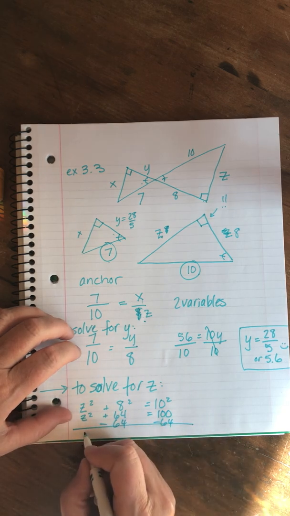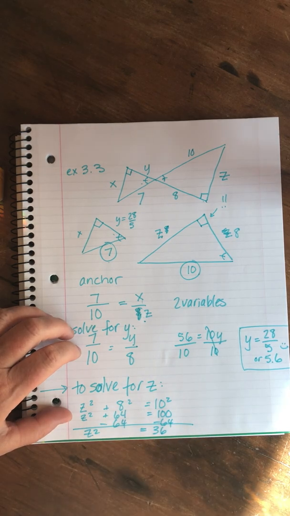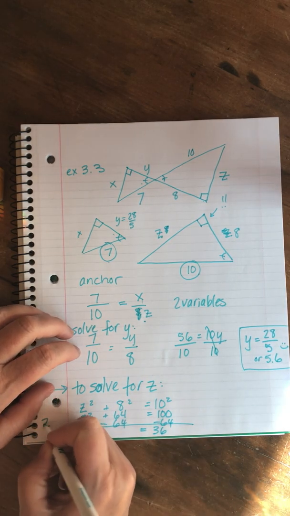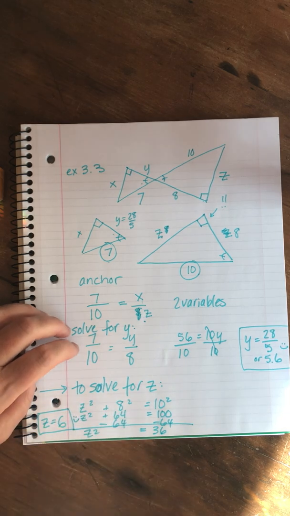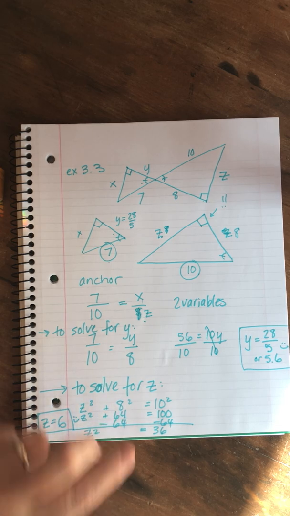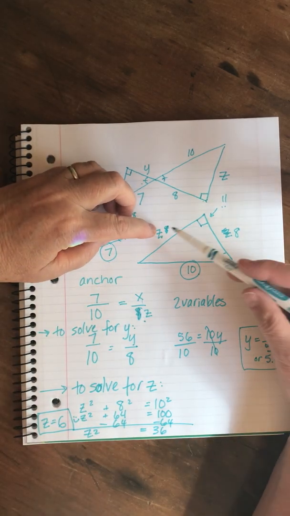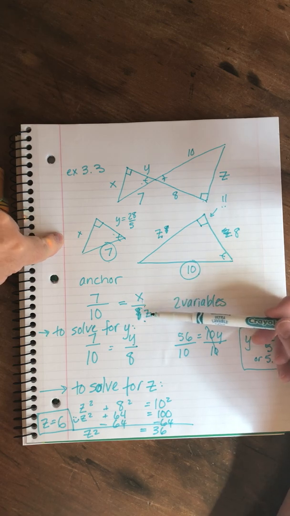Z squared equals 36. So z equals 6 units. Yay. I like that. Okay, so we use Pythagorean to fill this in because we had 2 of the 3 legs. Now we can go back and solve for x because we have a number here.